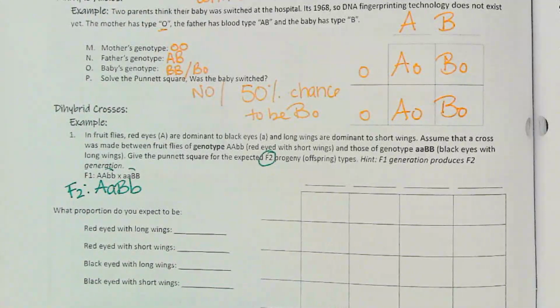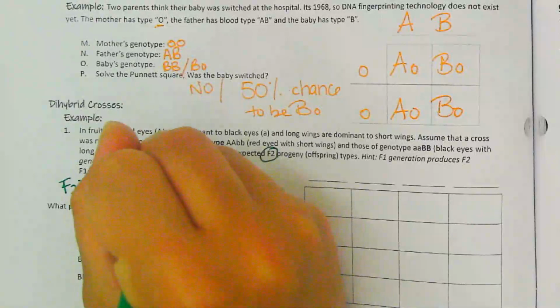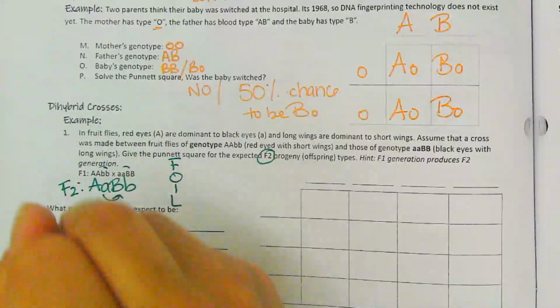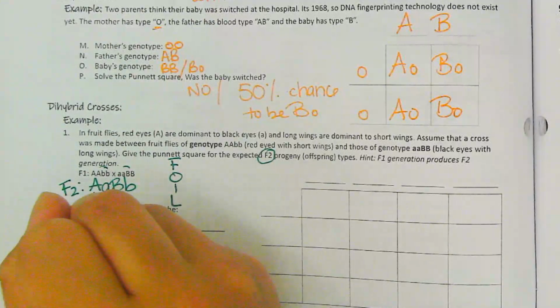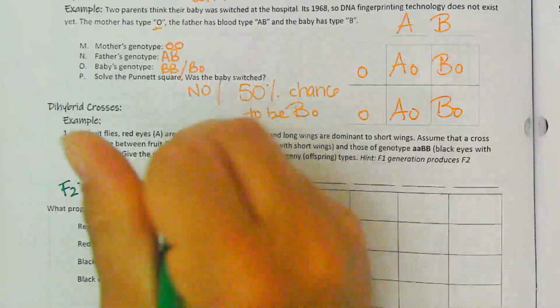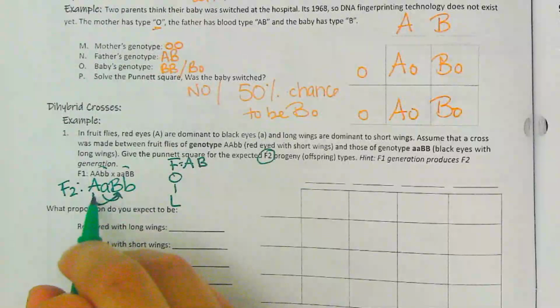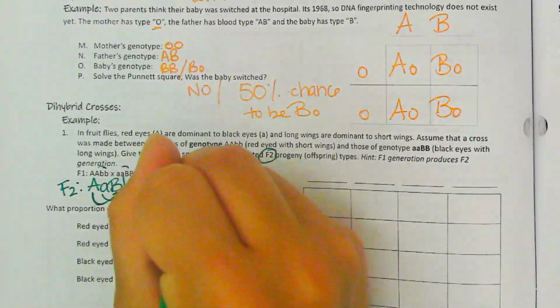I would have to FOIL it out. Remember, that's where you go first. So I get capital A, capital B. Outer 2, capital A, lowercase b.